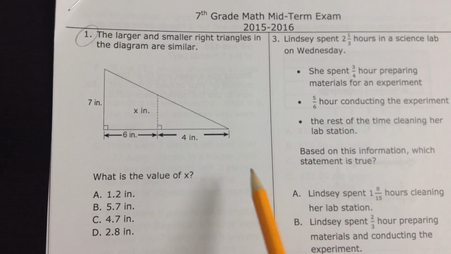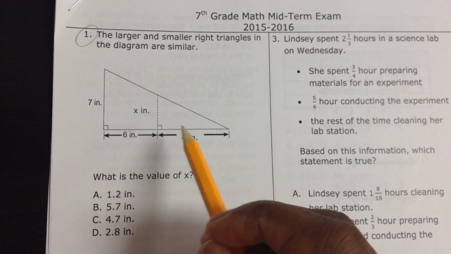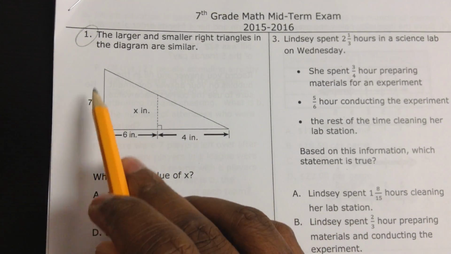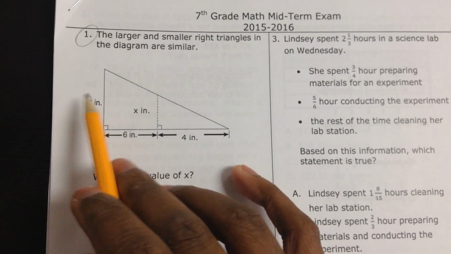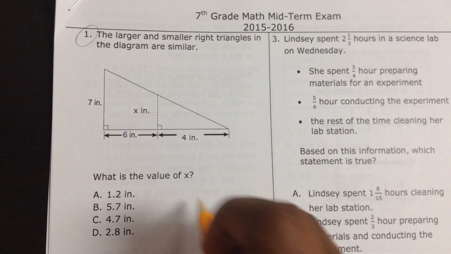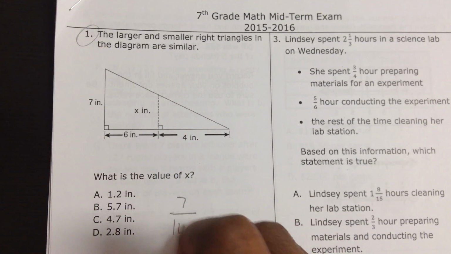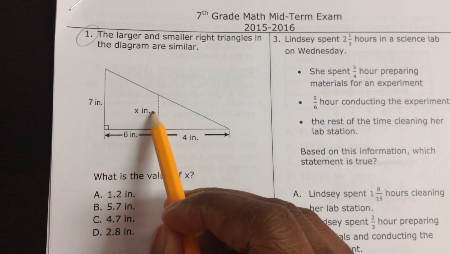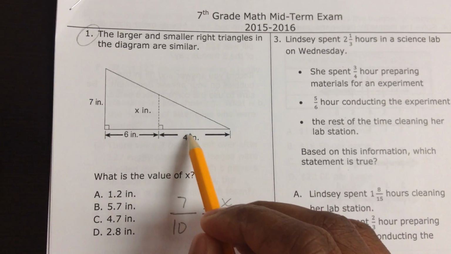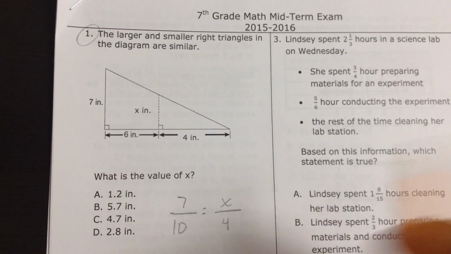Remember, I told you that when we have these types of problems, we want to look for, does the small triangle have 2 numbers, or does the big triangle have 2 numbers? And we can see that the big one does. So we have 7 is compared to 6 plus 4 over 10. So 7 over 10. 7 is in the same position as x, so I'm going to put that at the top. And just like 4 is in the same position as 10.